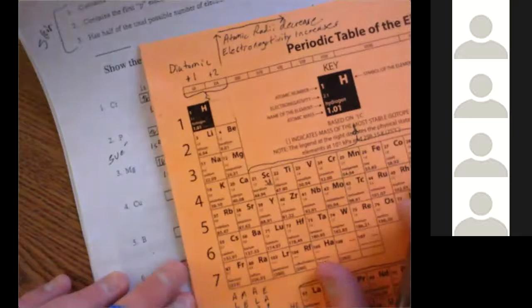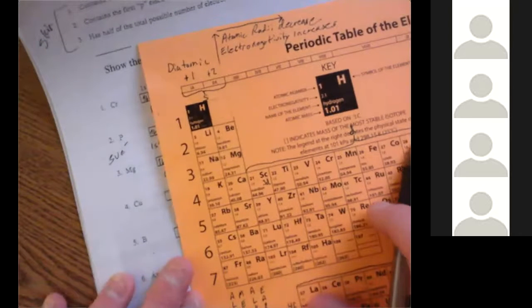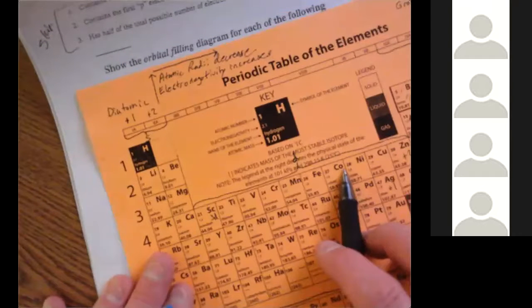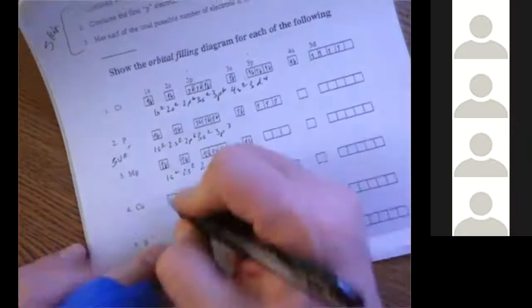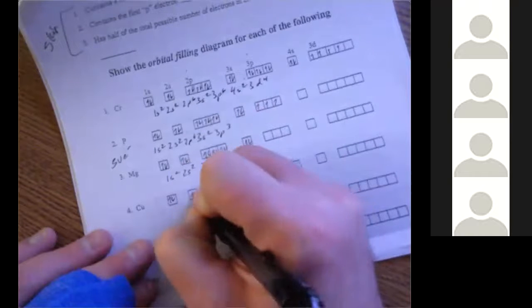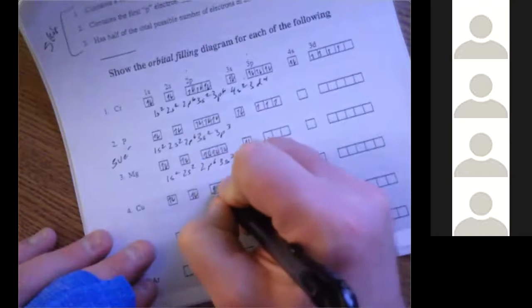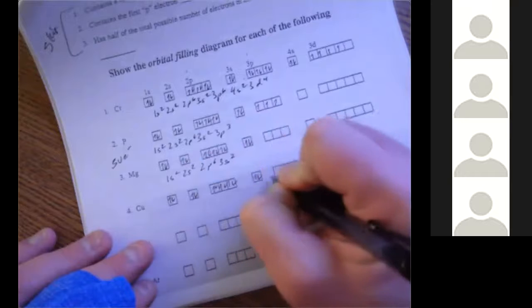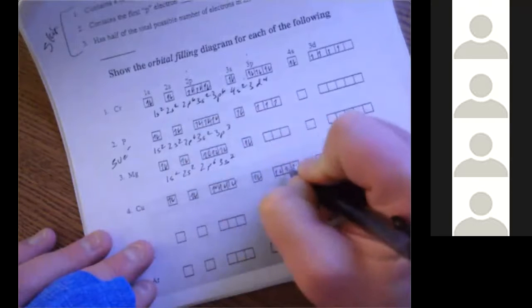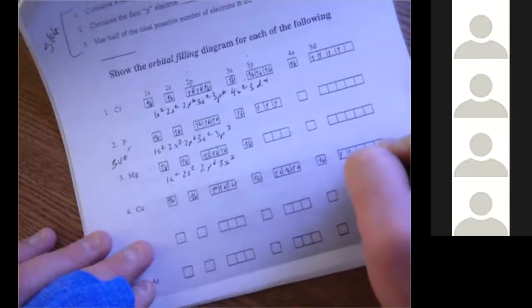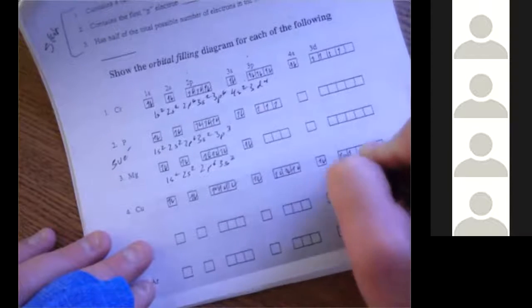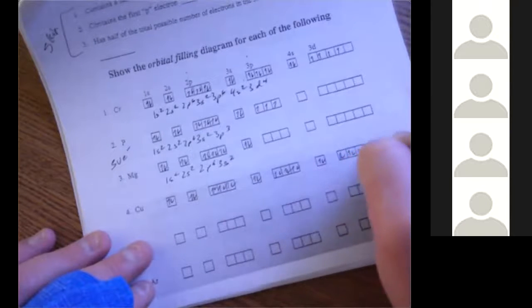Copper, we have 29. 29 for copper. So 1, 2, 3, 4, 5, 6, 7, 8, 9, 10, 11, 12, 13, 14, 15, 16, 17, 18, 19, 20, 21, 22, 23, 24, 25, 26, 27, 28, 29.